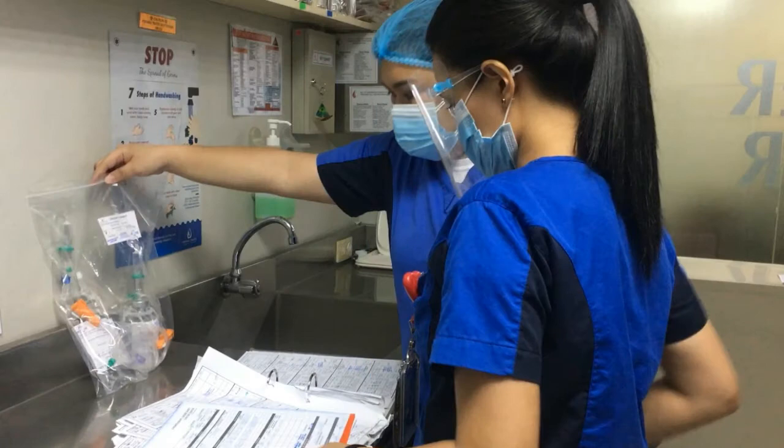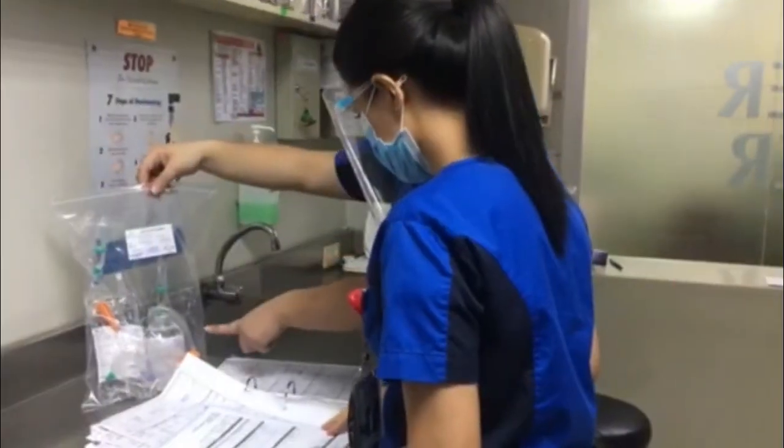The bedside nurse is the one allowed to pick up the ready-to-infuse chemo drug. The oncology pharmacist will endorse the compounded drug to the nurse, making sure that it is the right drug for the right patient.